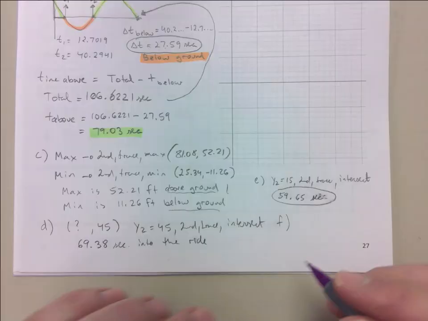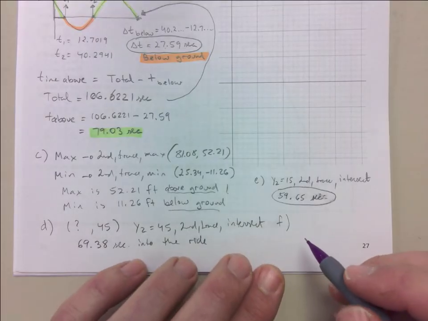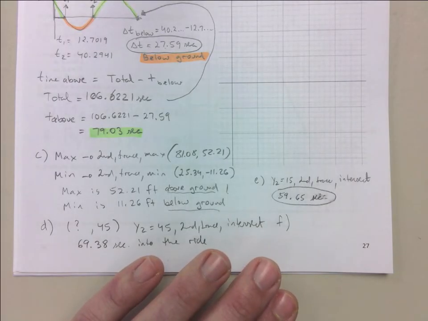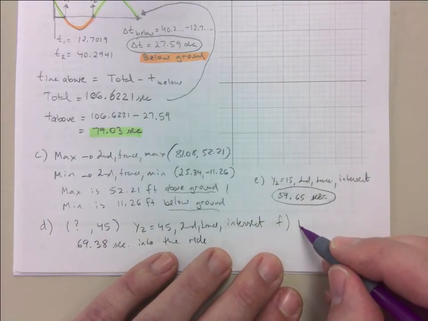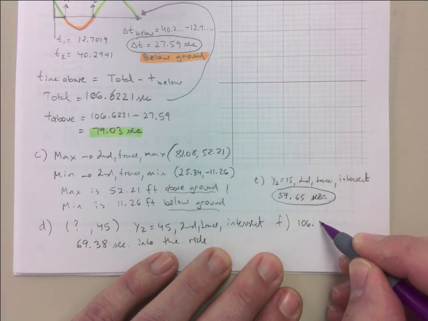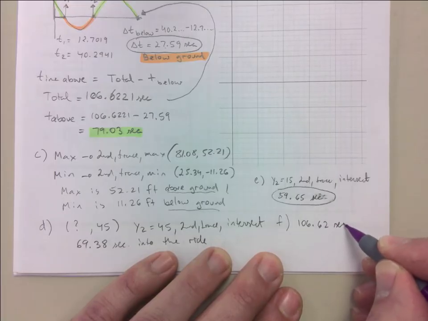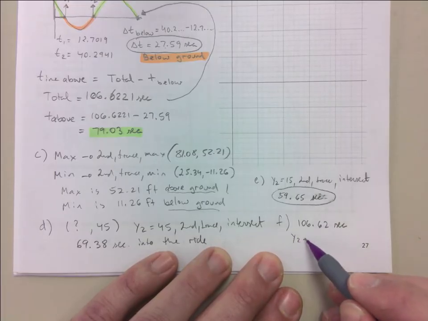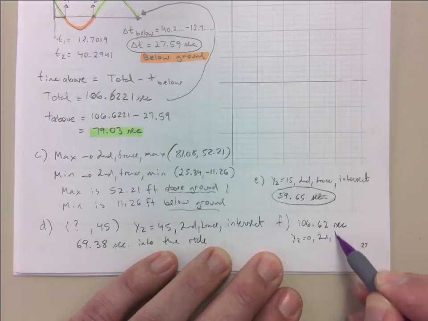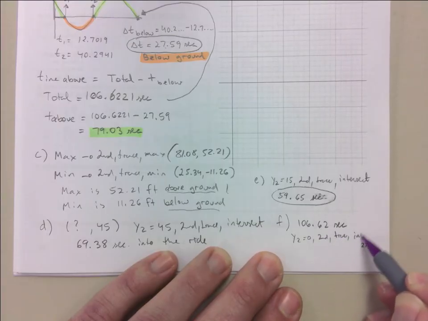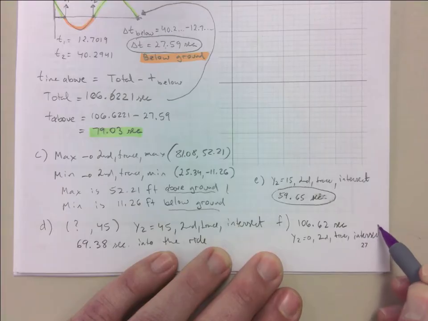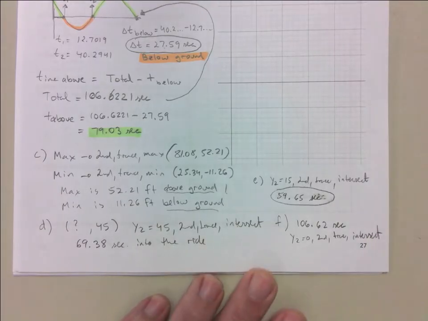F, how much time does the roller coaster take to get to the very end? That is 106.62 seconds, which we already found. I let y2 equal 0, and then I went second trace, intersect to get that.